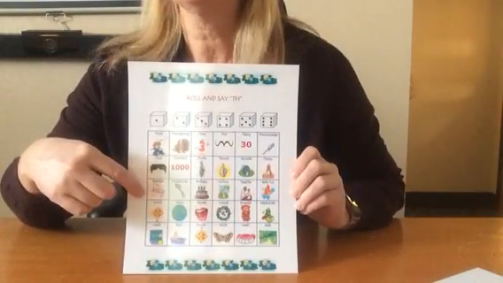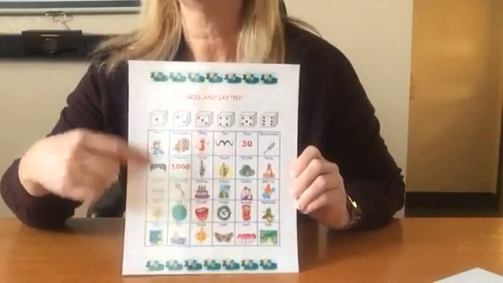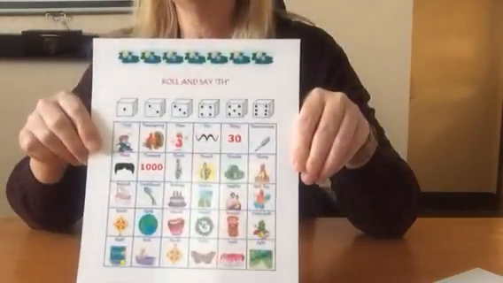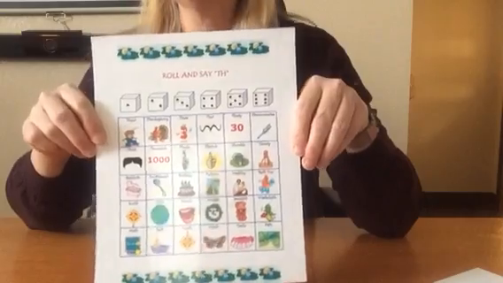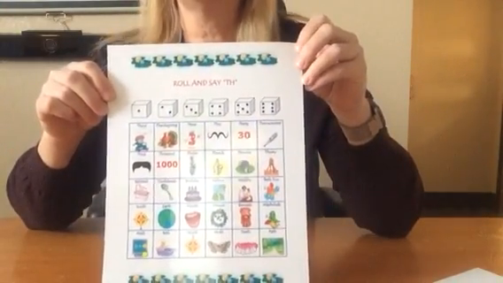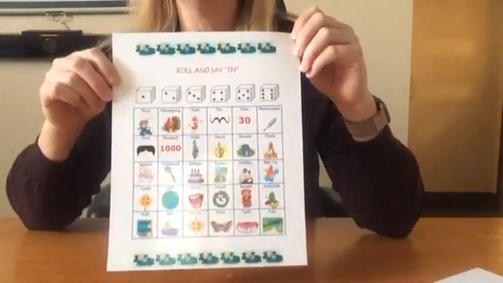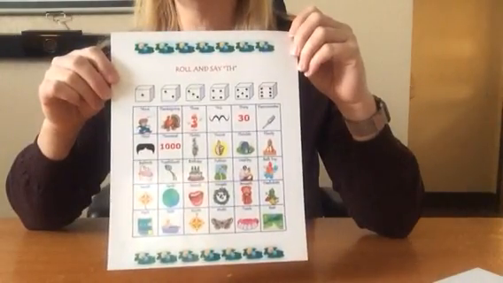So if the child is working on a two-word phrase, once they've chosen their word, they would say something like, my, I can't even see the words, my think, my thick, my toothbrush. Oh, so pardon me, this is TH in all word positions. So if the child was practicing at a sentence level, you could have them say something like, I have a think, I have a thick, I have a toothbrush, I have an earth. And again, they might be copying you at first, but work toward them saying the sentence on their own.